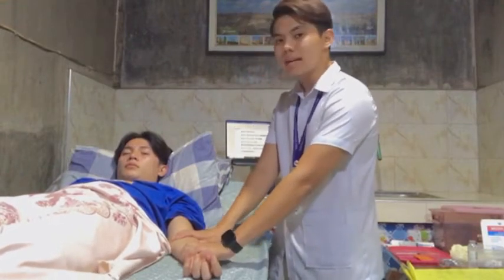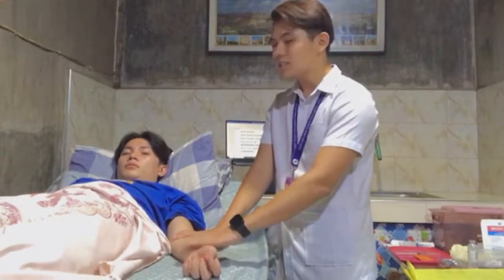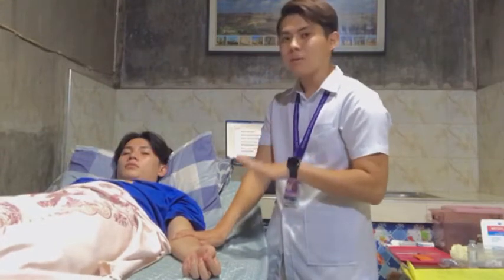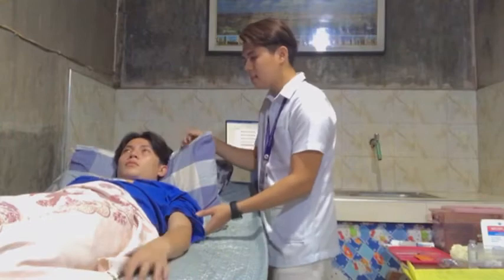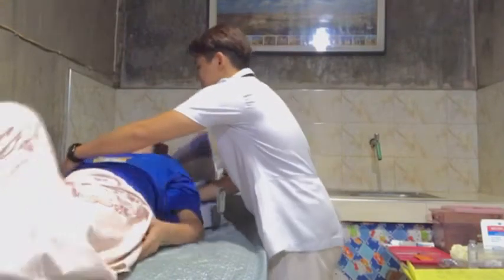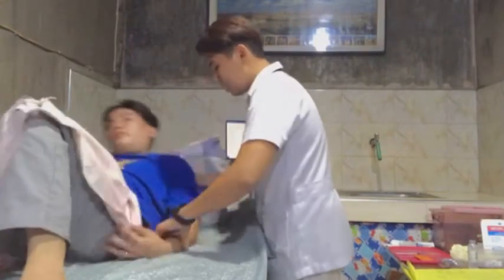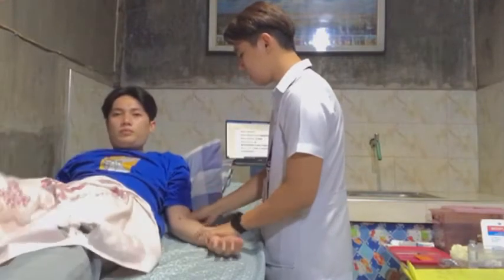Of course, next we need to position the patient's arm so that his elbow and forearm will be supported on a flat surface. Okay, Sir Miles, can you please adjust, please? Okay, and then just bring your hand here, sir.